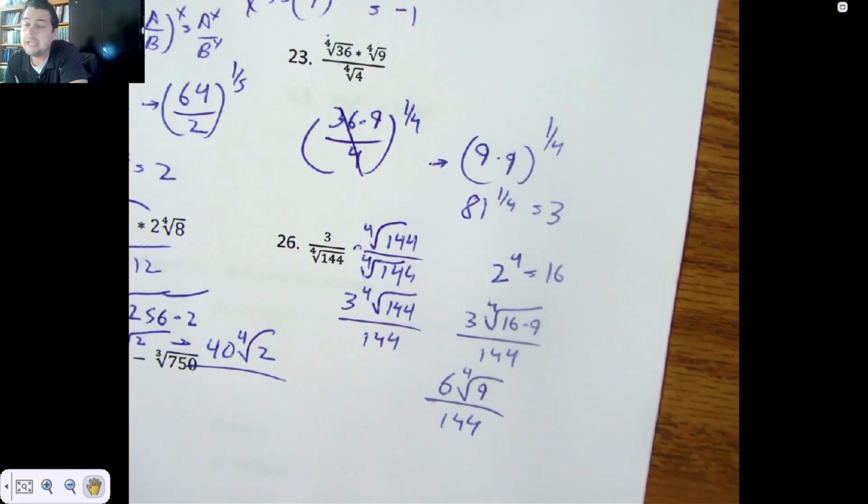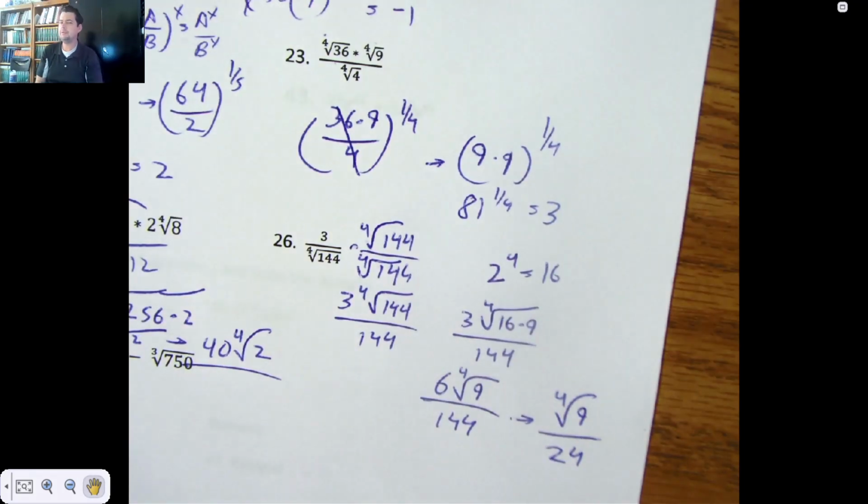20 be 120. It does. It's perfect, isn't it? It's 24. So fourth root of 9 sitting over 24. Because 6 times 24 should be 144. Ta-da! All right, moving on.